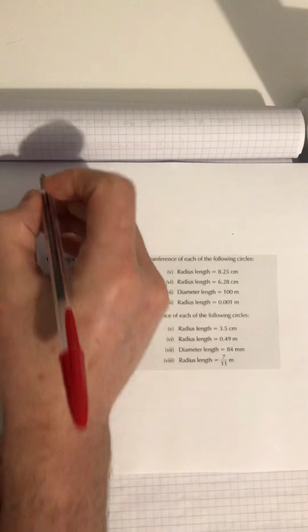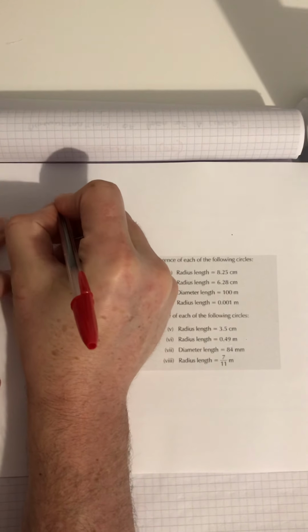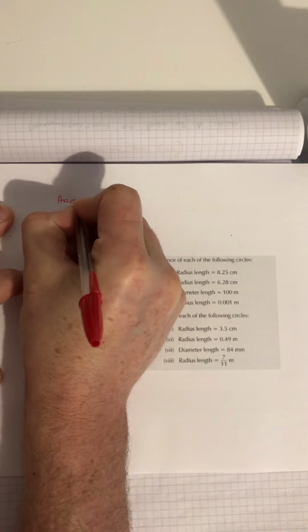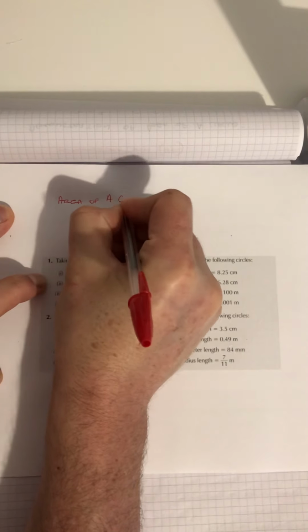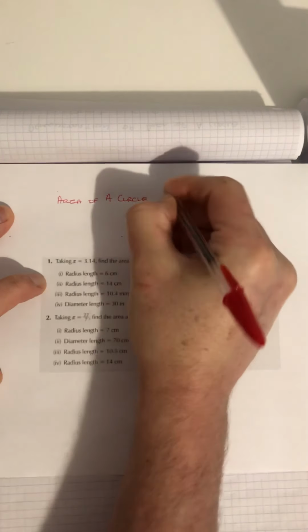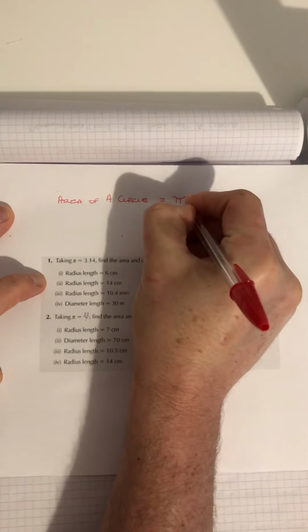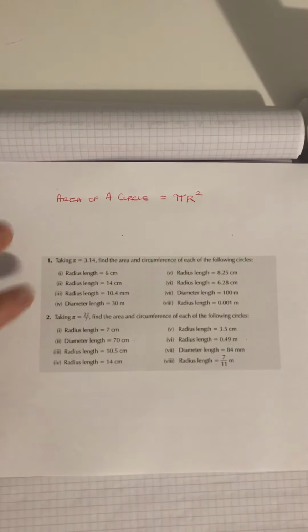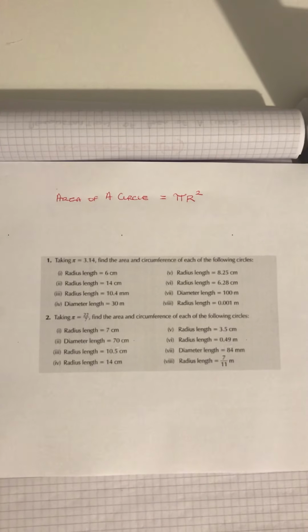Now why do I need pi in the first place? Because the area of a circle formula is equal to pi r squared. Okay, so that introduces where pi comes from for you, pi r squared. And that's given to you in your maths formula book as well. So you will be able to find that in an exam.